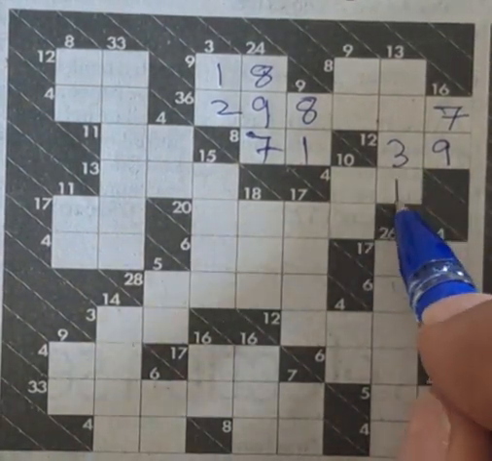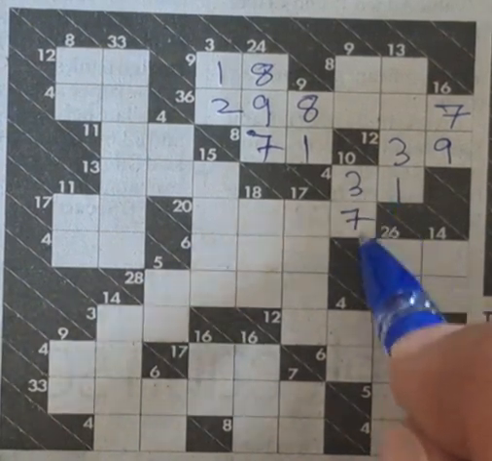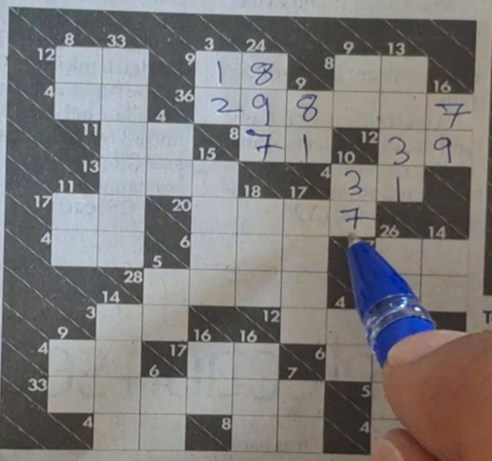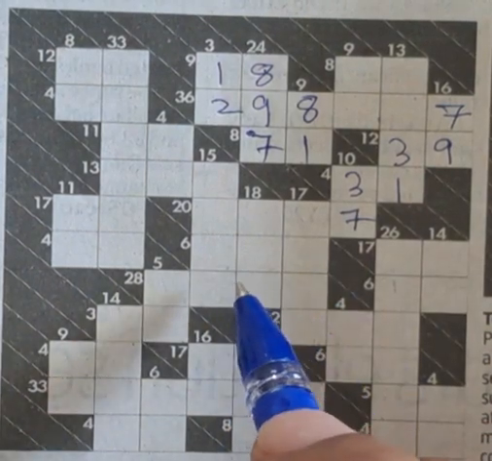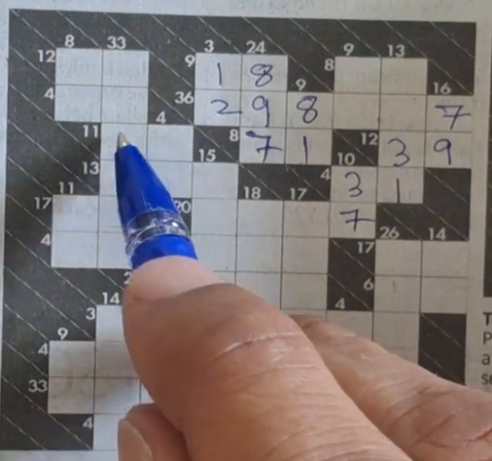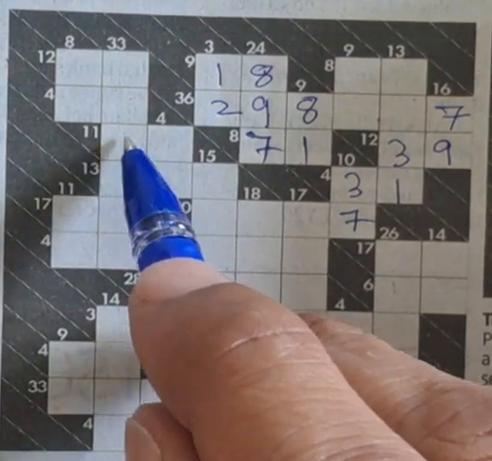And 4 is 3, 1. Again, this is 7. Once you have 3 here, we have to have a 7 here. That's the only option. Again, 3, 1. 1 cannot be here because then we have to have a 10 here, which is not allowed.